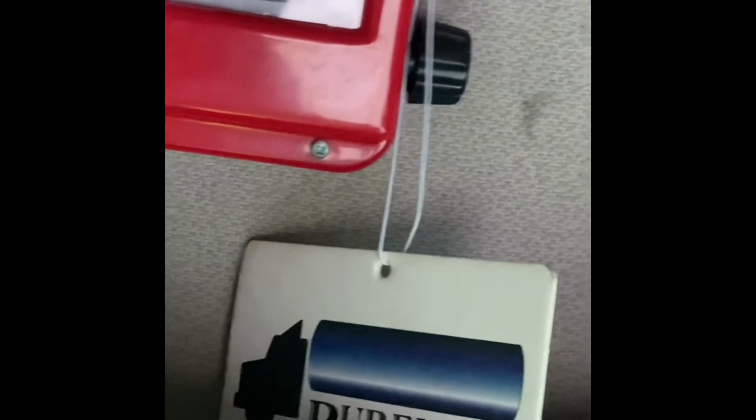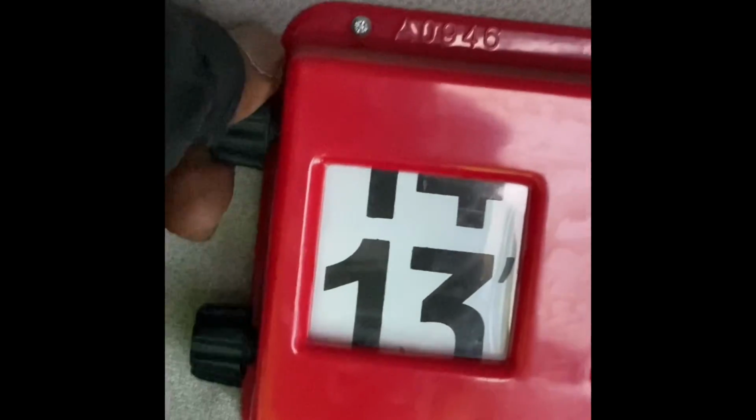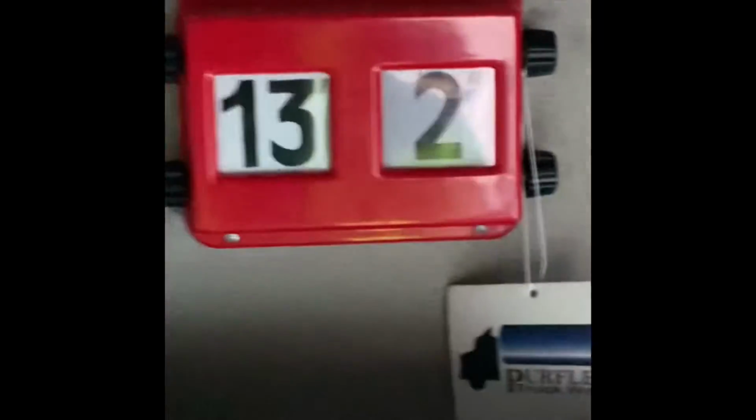So all I do is lower it. I just push it 15, 14. You can see I'm just turning the knobs here, 13, and then I stop there and I've got my 13.2. In case that trailer is 13.4 or 13.5, all I do is turn the knobs here from 2 to 3, 3 to 4, 4 to 5, and 6, and I have 13.6.